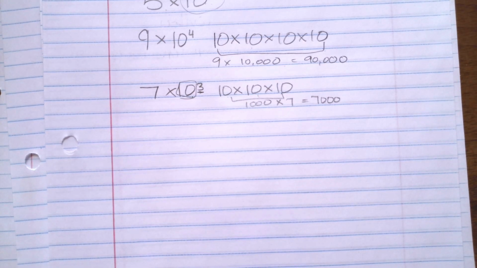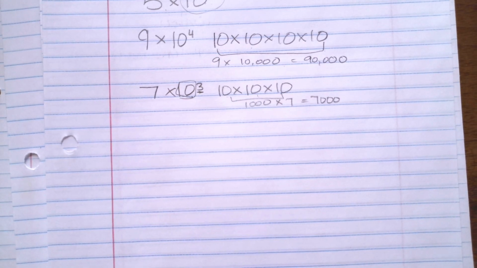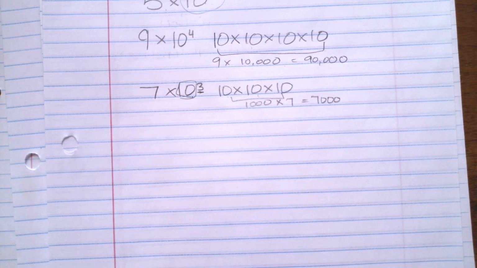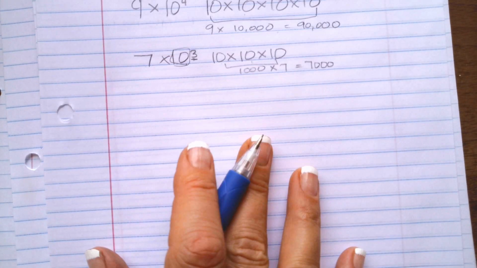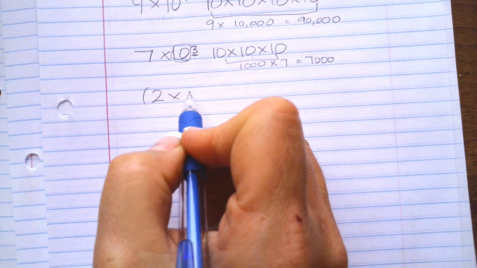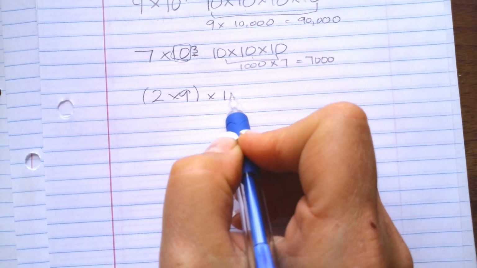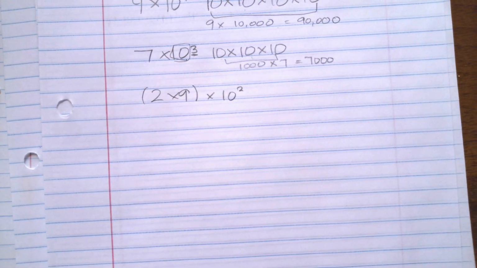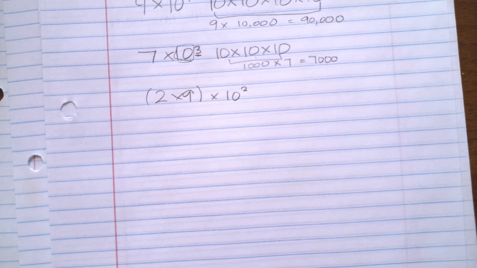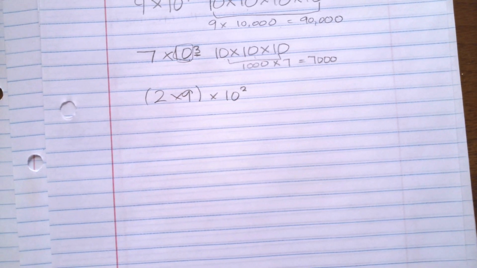And then the next page is kind of similar to that, but it's a step more. So they're going to do something that looks like this. 2 times 9 in parentheses times 10 to the second power, or to the power of 2.